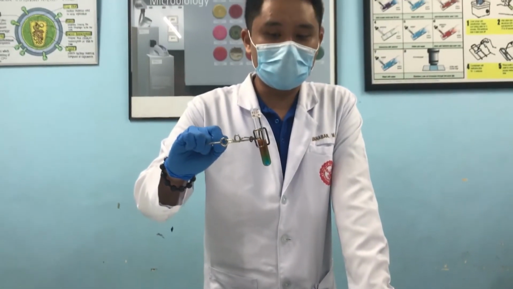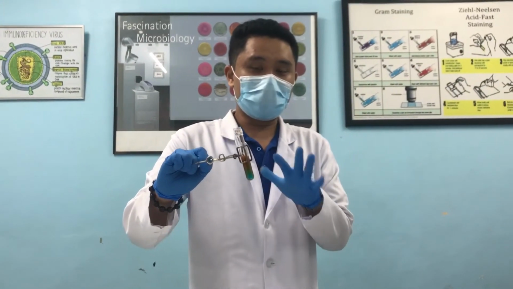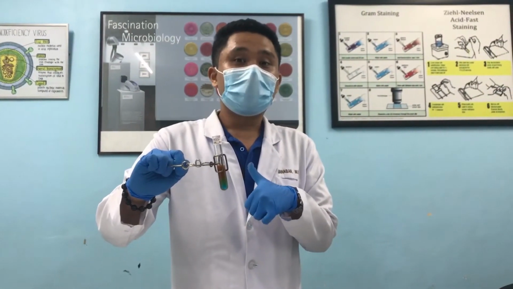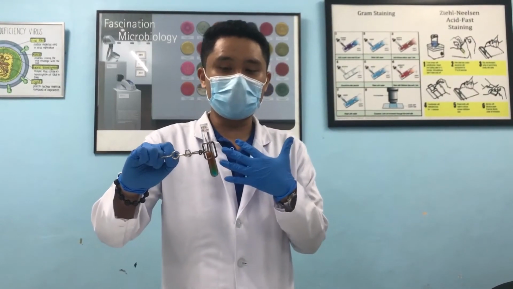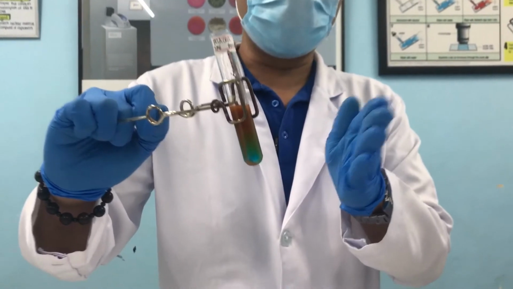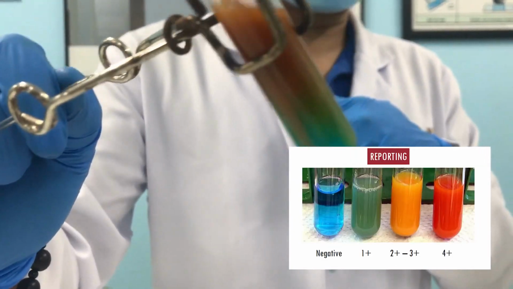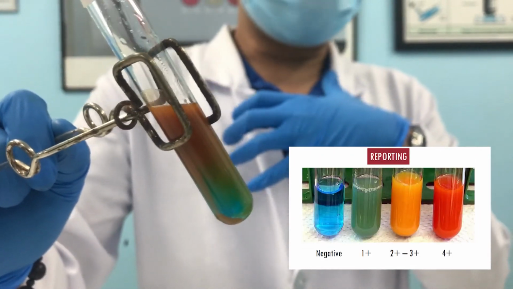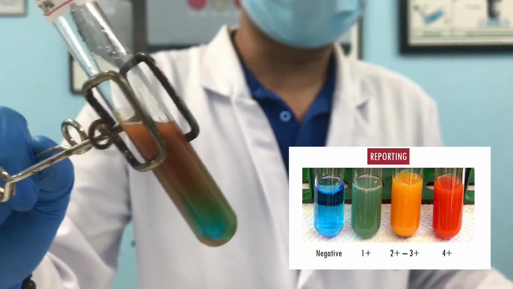After heating, we'll cool it down for a few minutes while waiting for the result. And your result usually will range from clear blue, negative, to about orange precipitate like this, which means it contains really a lot of glucose.